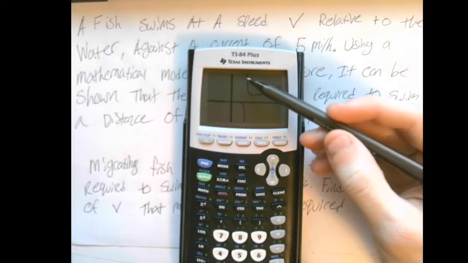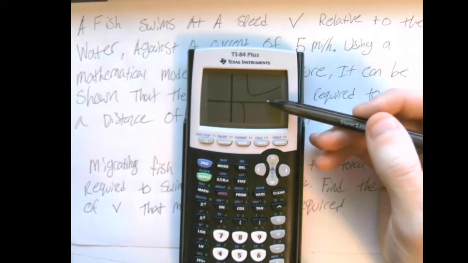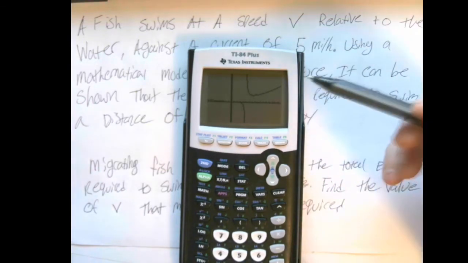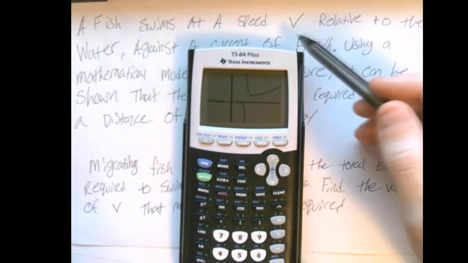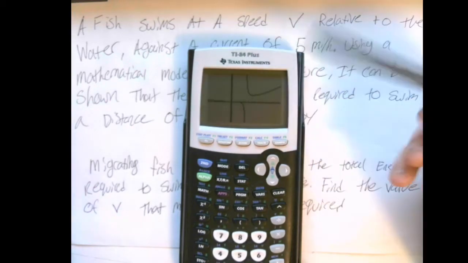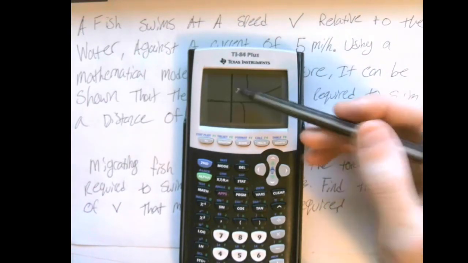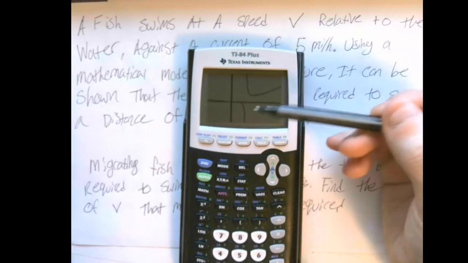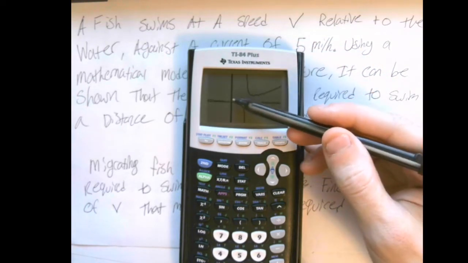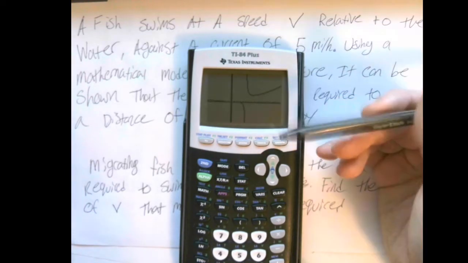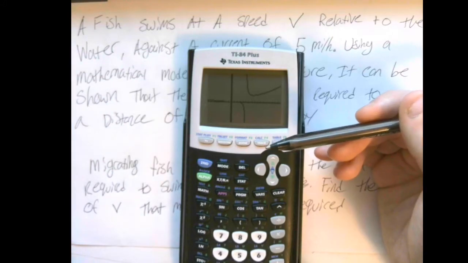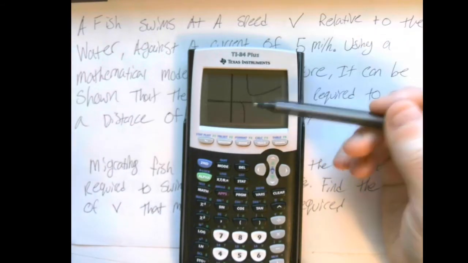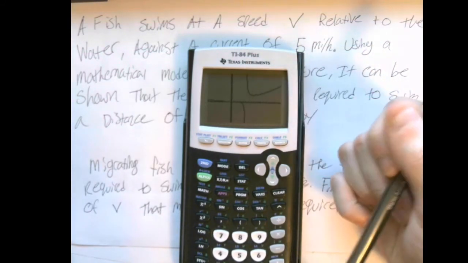So if we look here, we have some positive v's, which is good, because v is a speed relative to the water. You can't have negative speed. If you had negative speed, you'd have positive energy over here, but that doesn't make any sense because you can't have negative speed. Over here, we have positive speed, but we have negative energy, and that doesn't make any sense because you can't have less than no energy. So the only part of this graph that really makes sense is this part up here. So that's what we're going to focus on.